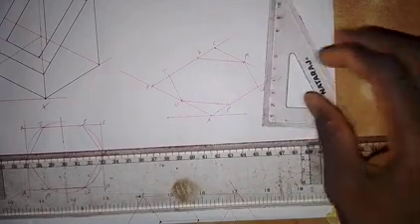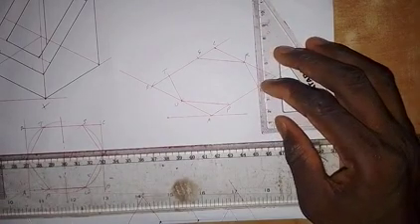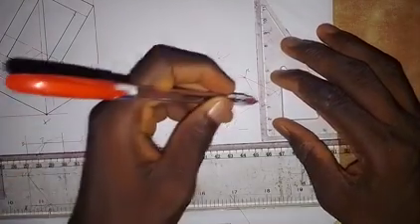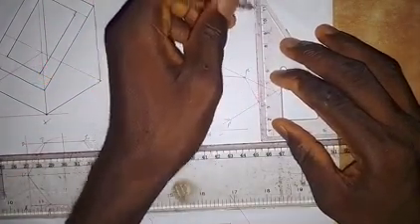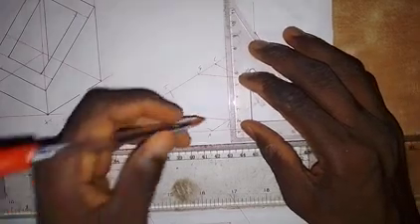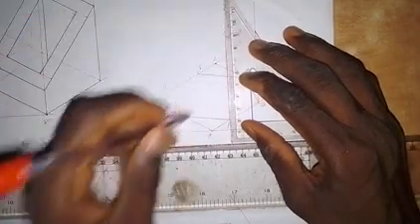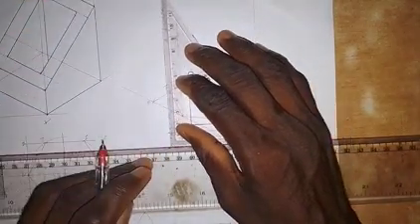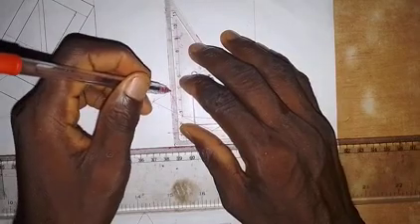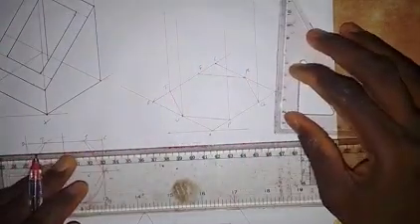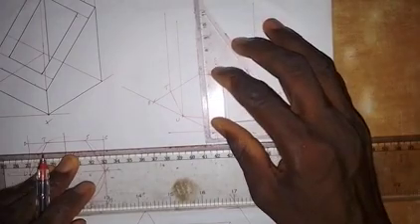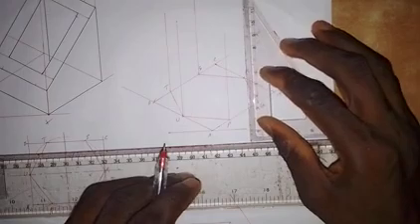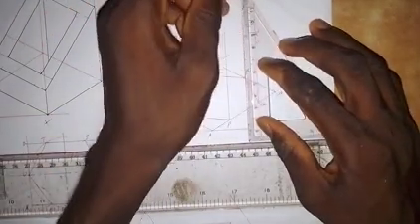So what I'm going to do now is draw a vertical line. At point Q, I will draw a vertical line like this. Also at point P, I will draw a vertical line. At point U, I will draw a vertical line. Then at point C, I will draw a vertical line like this. Let me also draw a vertical line at point S here, and also at point R.